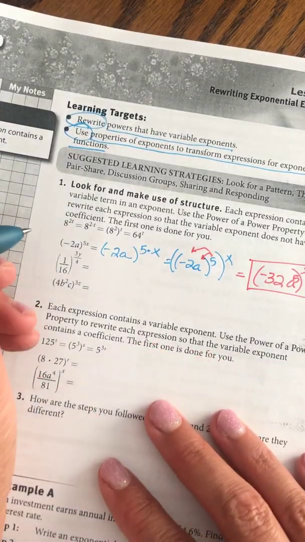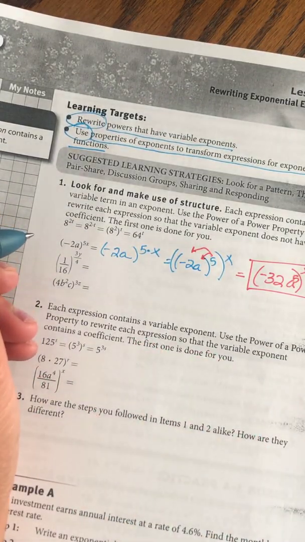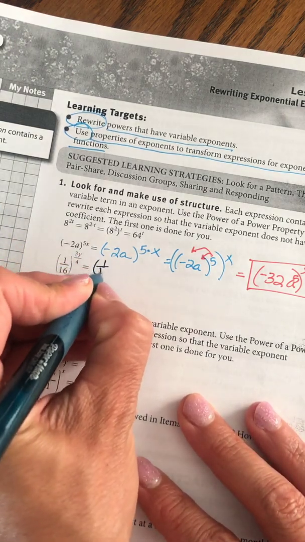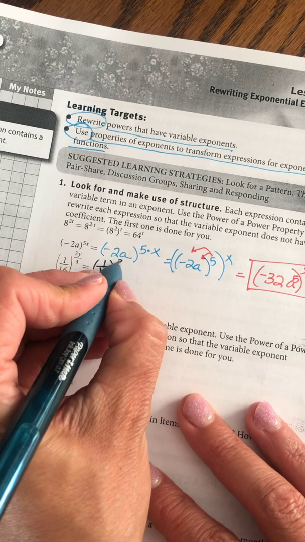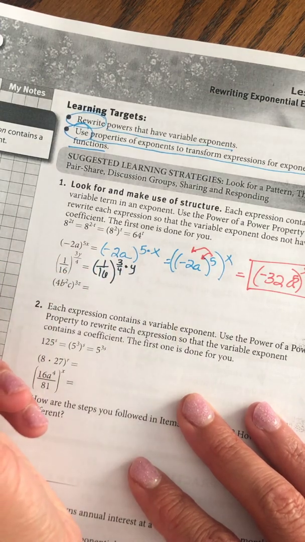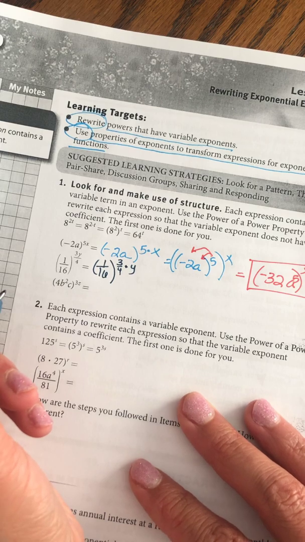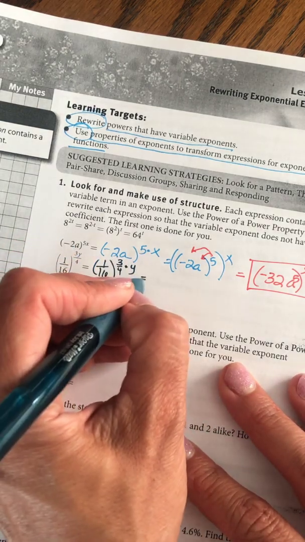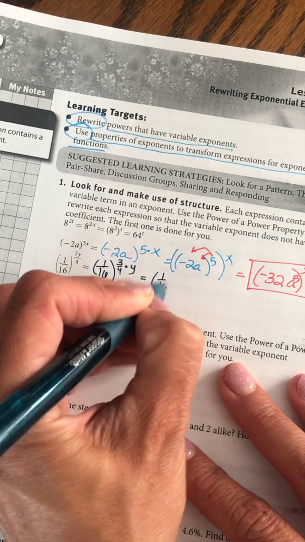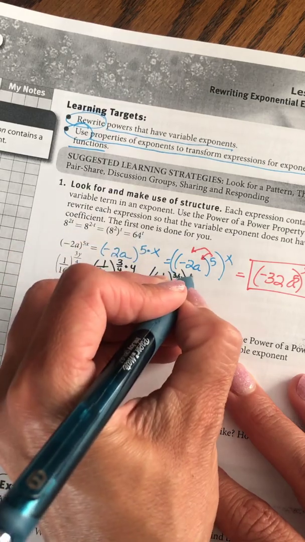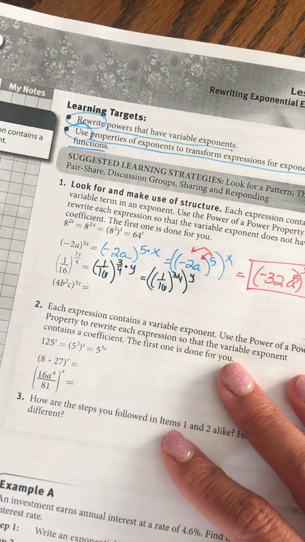Okay, so to separate that, we have basically 3/4 times y. So you could write that as 1/16 to the 3/4 times y power. Okay, and then from there, we can separate even further and make it 1/16 to the 3/4 power, and then that raised to the y power.